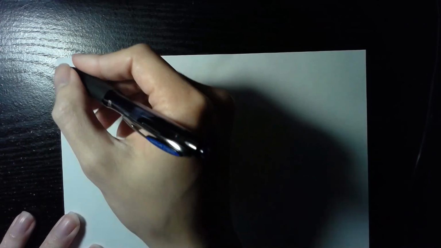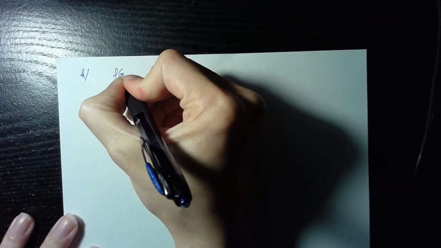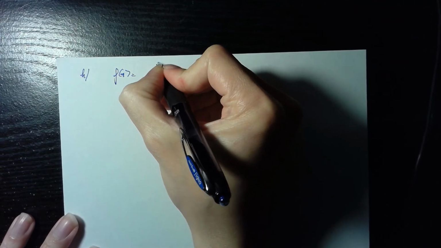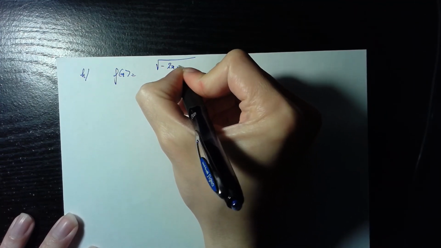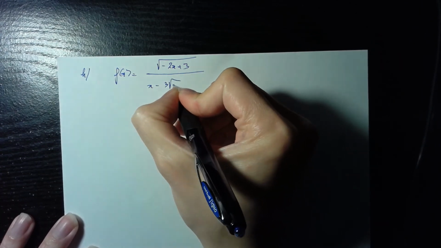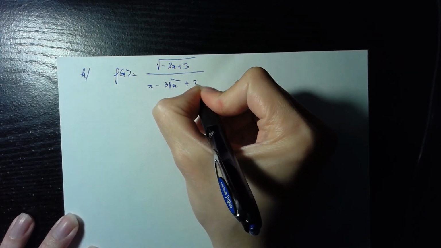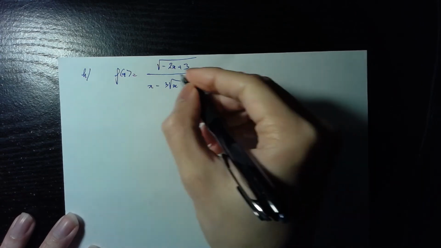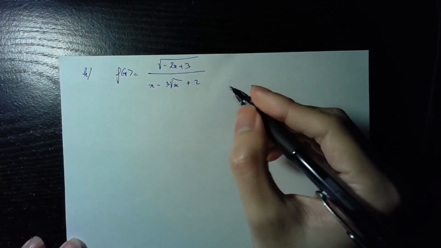Yes, that's for G. Now let's do the H. The H, I have a function like this: square root of negative 2x plus 3. So we have a radical on the top, and we have to consider that. We also have a radical at the bottom, and we have to consider that too. We have to consider the whole denominator.